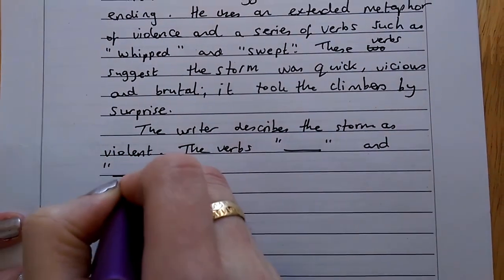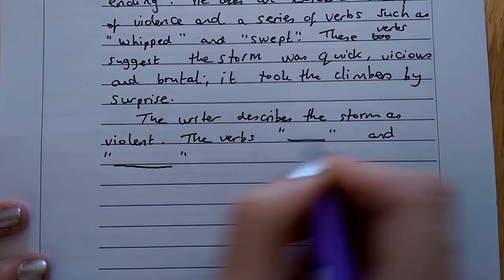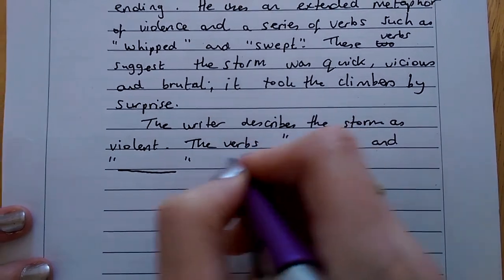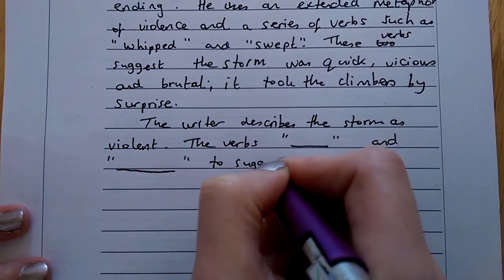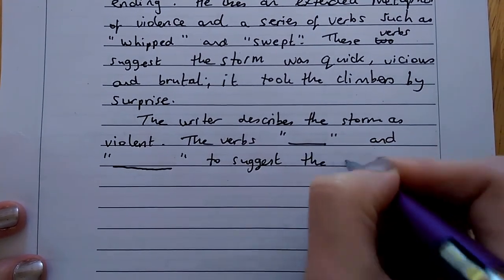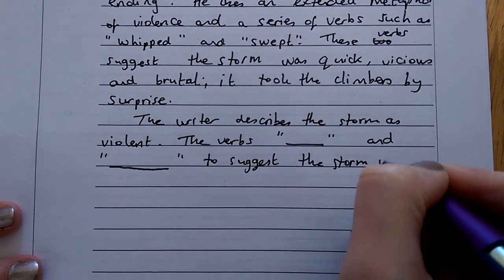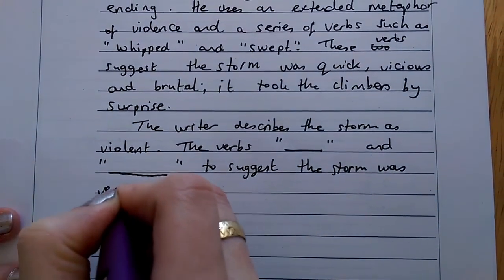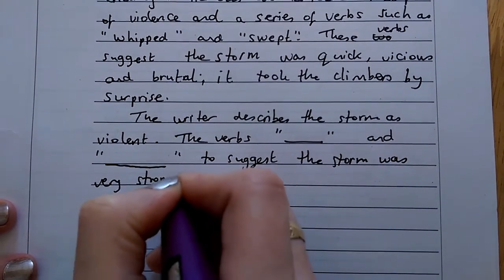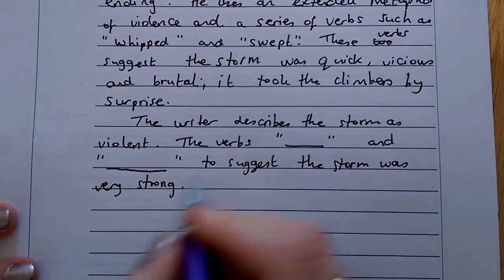And please don't just copy this, put in the words. To suggest the storm was, say, very strong. You might wish to change that analysis depending on your words that you've chosen.